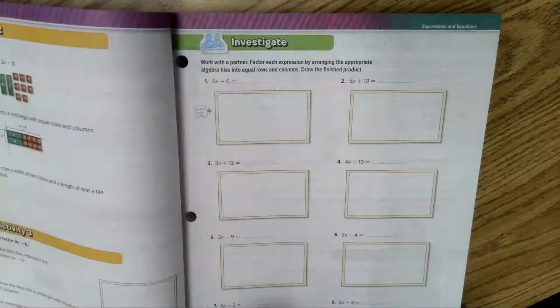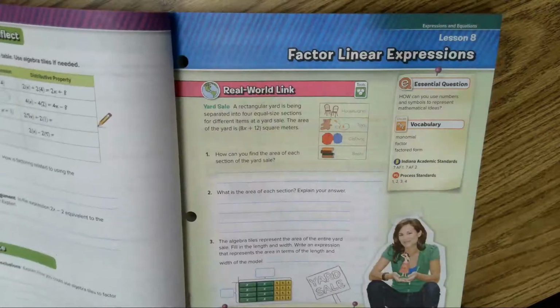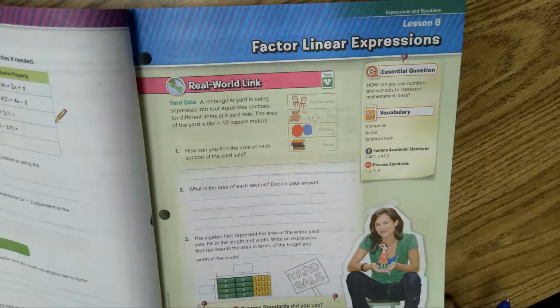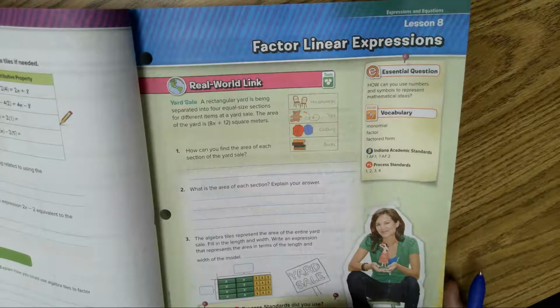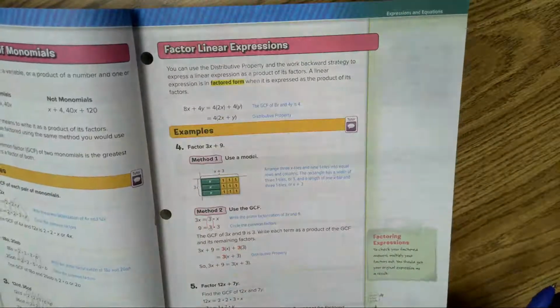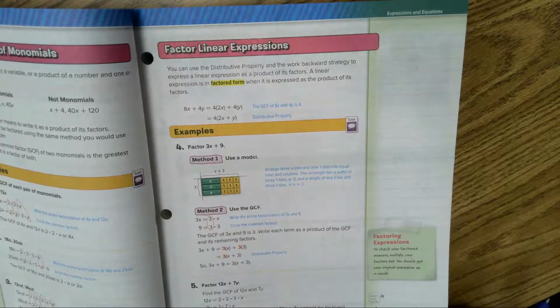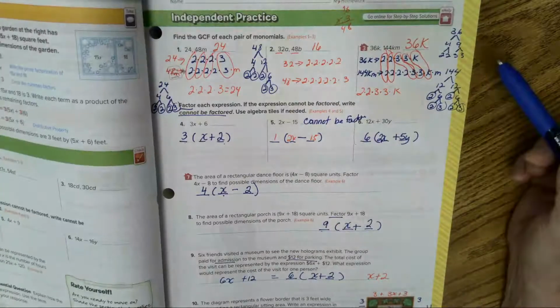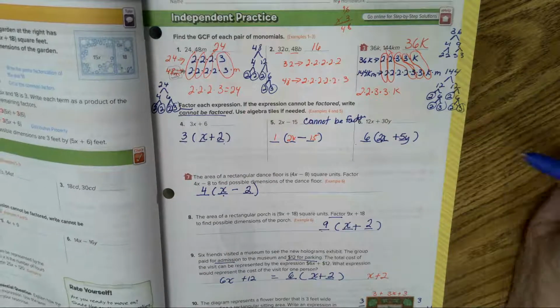Then factoring was our last lesson, how to factor linear expressions. That is the one, you just set it up like I talked about earlier, and you're trying to find the common factor. Most often they want you to look for the greatest common factor. So do your factor trees. And go back and look at your book.